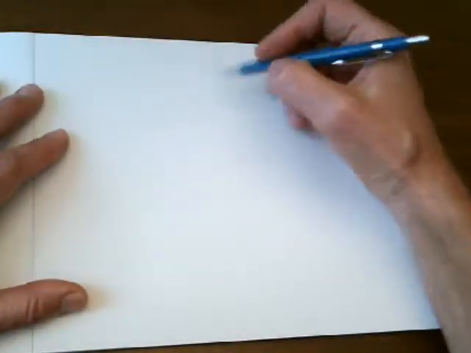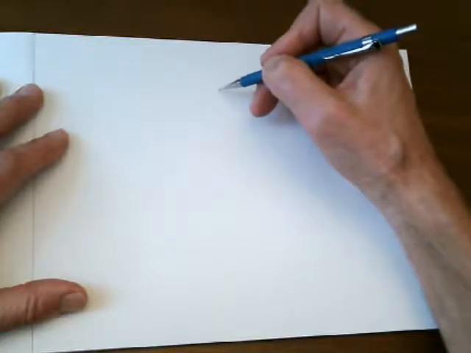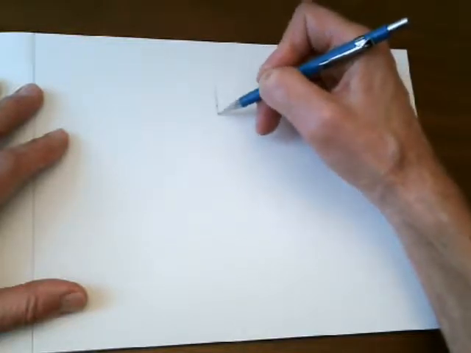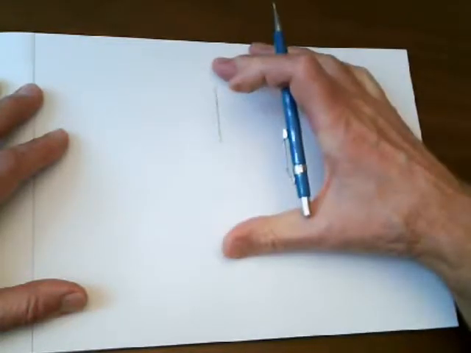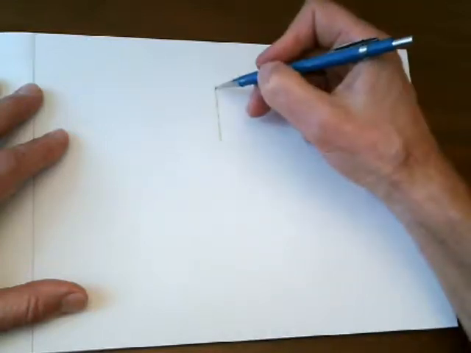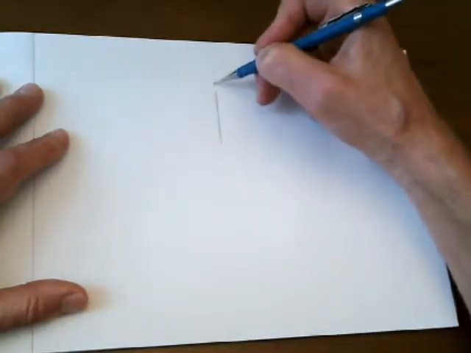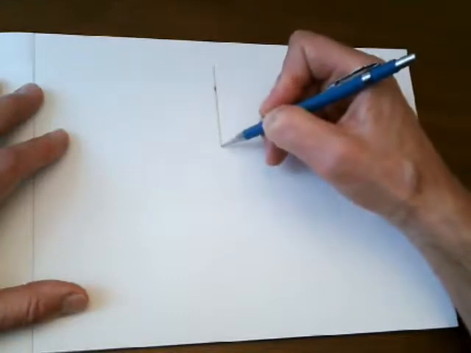Okay, to set up a 2-point room, I'm going to go in the middle of my page. I don't have to, but to make this simple, I'm going to do it at the middle. I'm going to do it at the top third again, so I've got room to draw furniture down here. I'm actually going to make this a little bigger, so hopefully you can see it in the camera.